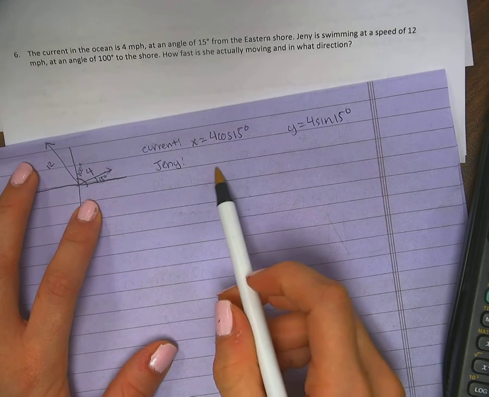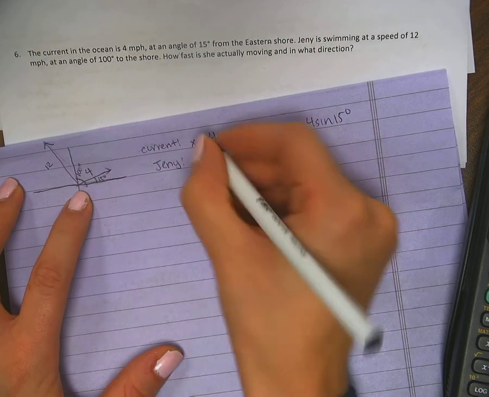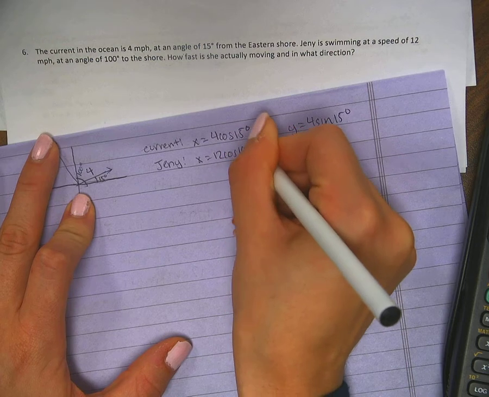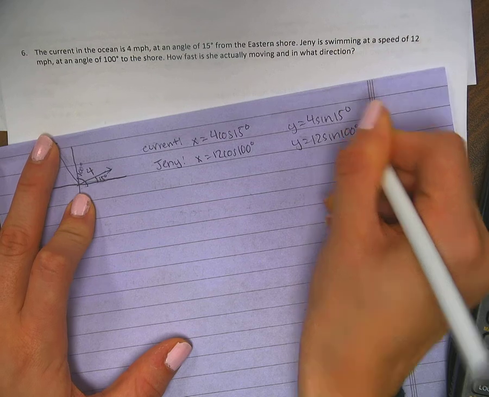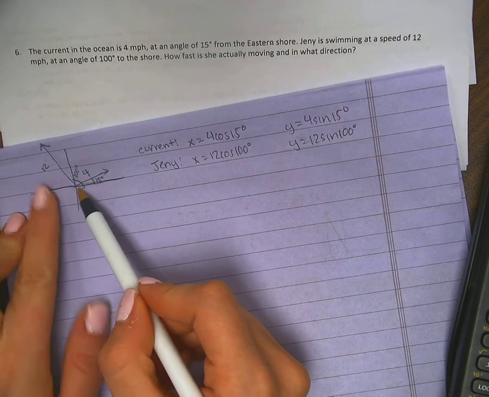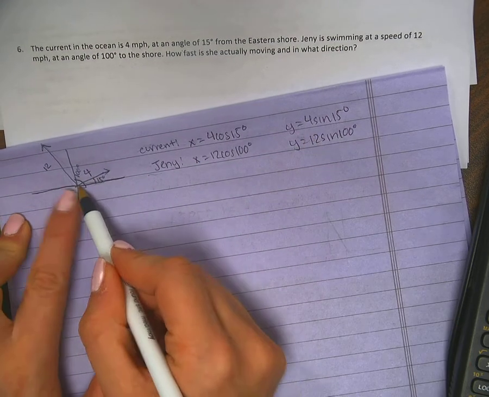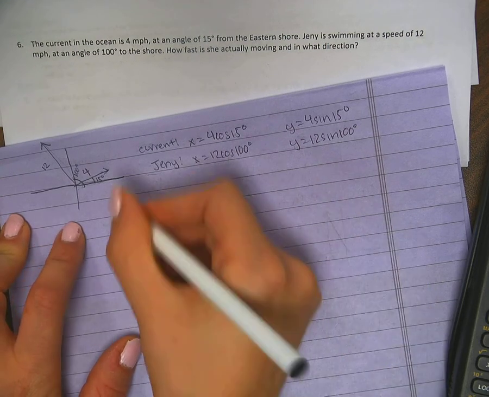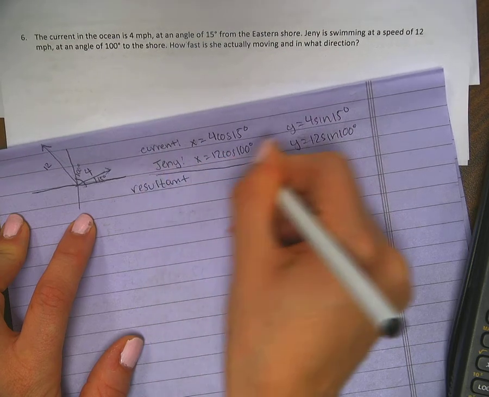And then for Jenny, her magnitude was 12, and the angle was 100 degrees. So x equals 12 cosine 100, and y equals 12 sine 100. And I don't even need to type those in yet, because I know that for my resultant vector, the sum of those two forces combined, because the x's and y's are now all parallel vectors, I can just add the like components.